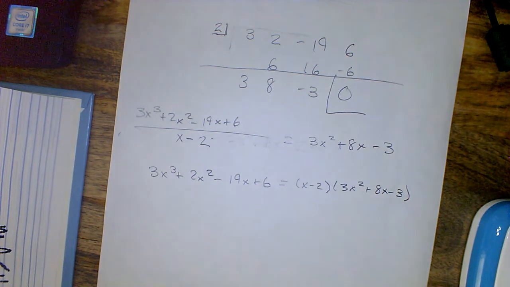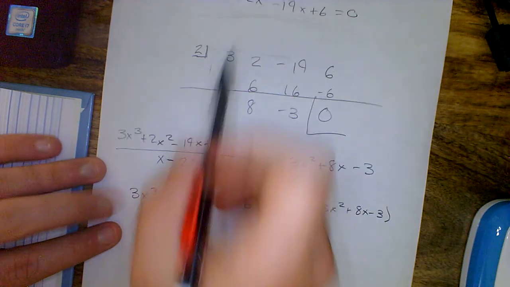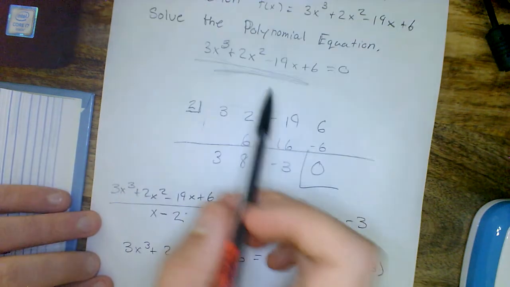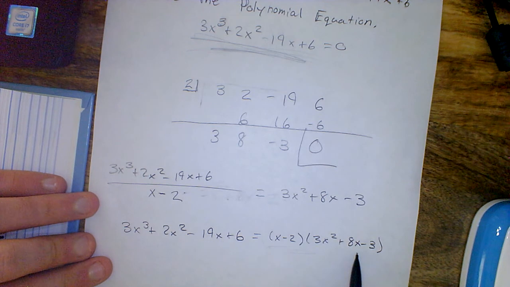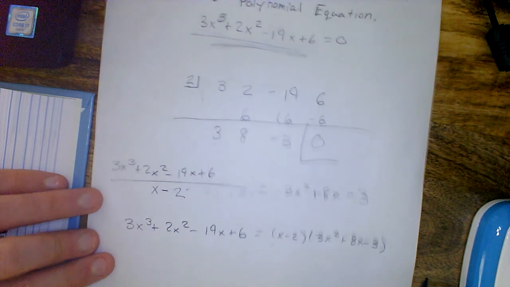Okay. So now we can write this step here to solve this equation. We've already factored out this x minus 2, and we just now need to factor this quadratic, which we know how to do.